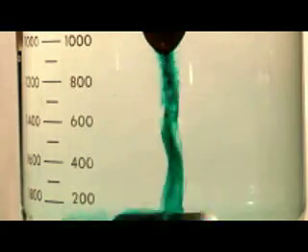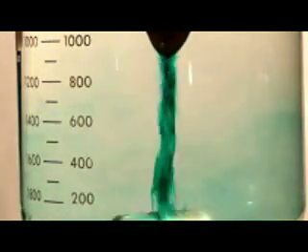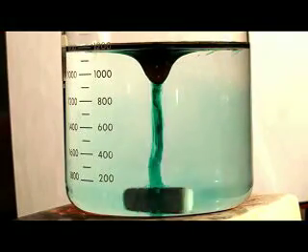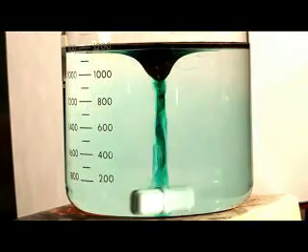Alternatively, we can add droplets of green oil directly to the beaker. We can watch the droplets move and we can watch the green color spread, which was laminar and had a velocity gradient giving the frictional force.